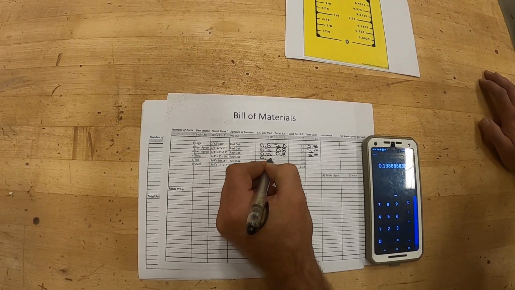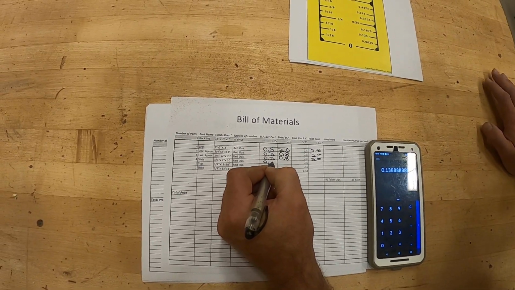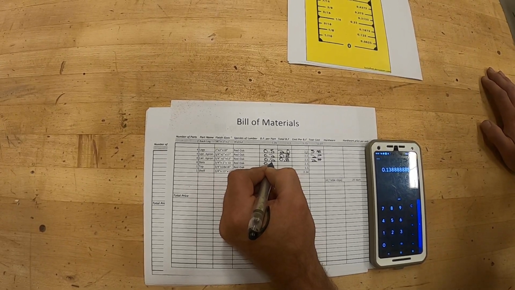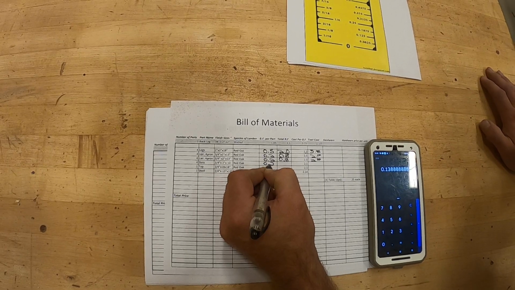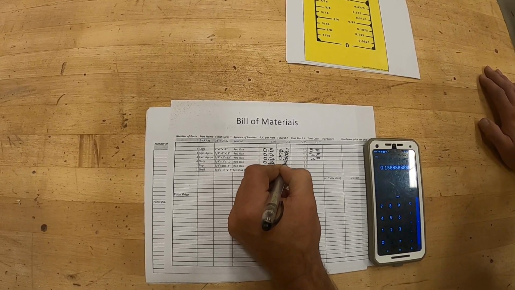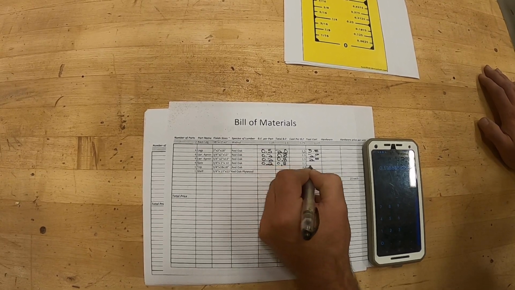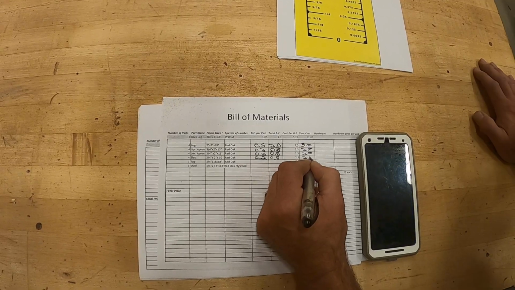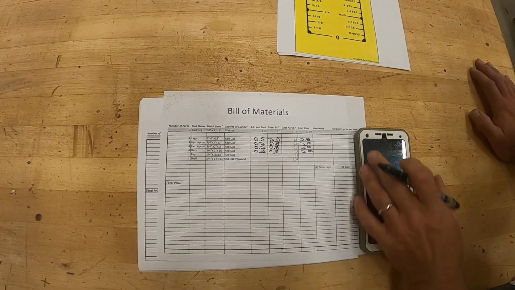And I should make this a 0.2 because I want to leave myself a little bit of room for air. 0.2, so it's the same thing. 0.8 times $2.50 equals $2 for that as well.